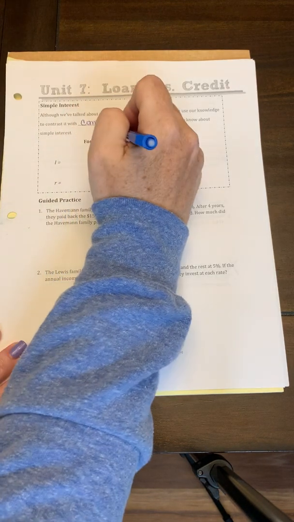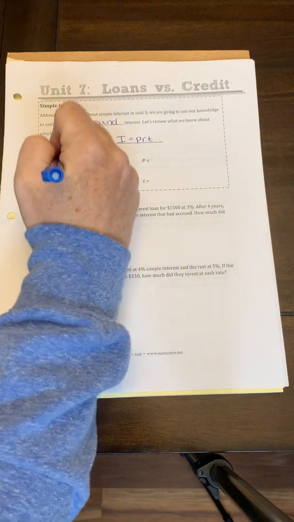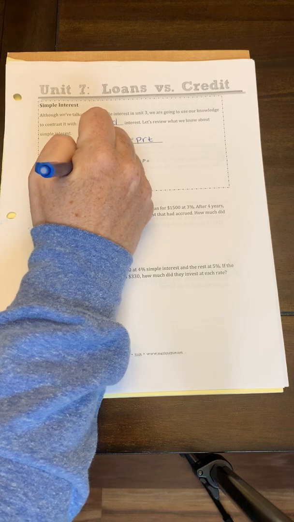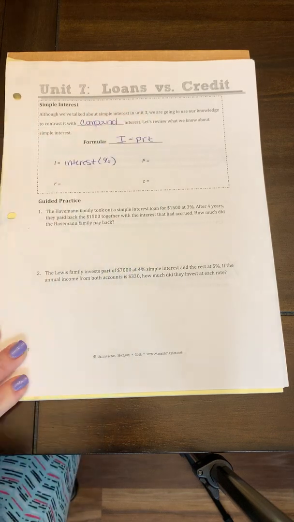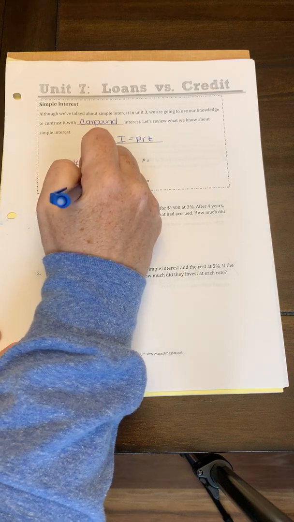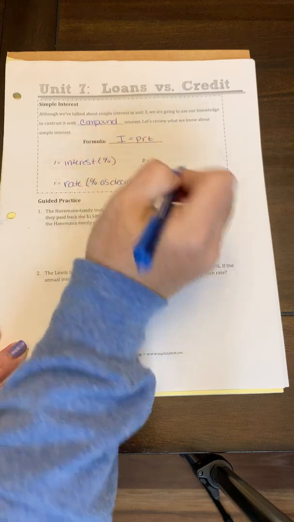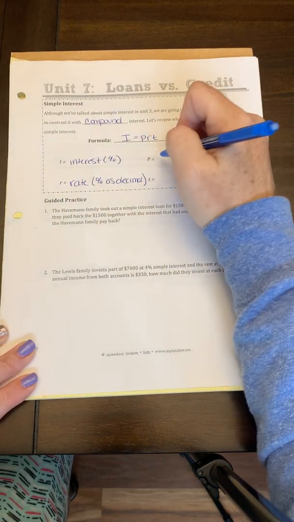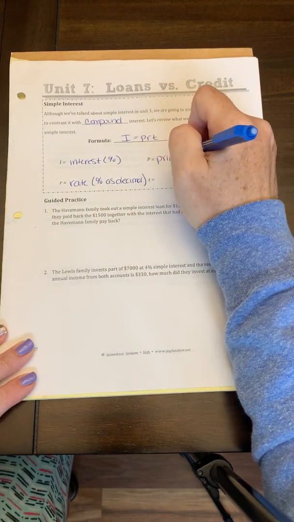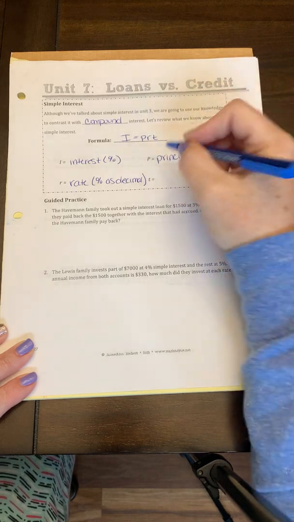We know that our formula is I equals PRT, where I is your interest, which is a percentage. Your rate is R, and that was a percent as a decimal. P is your principal amount, which is money, typically.